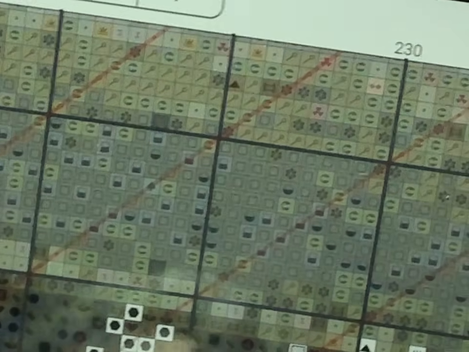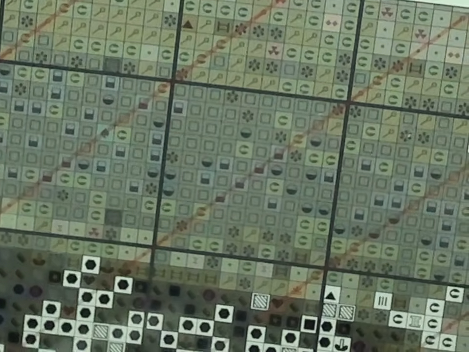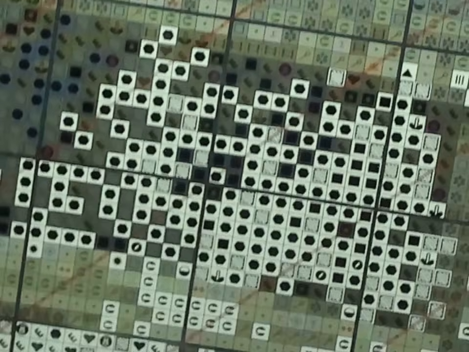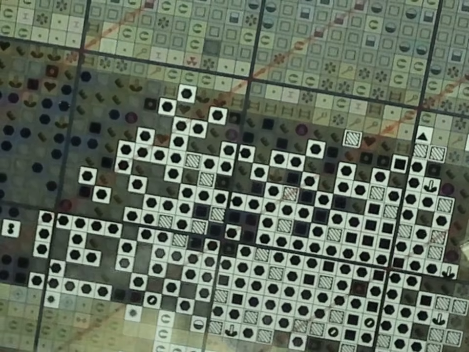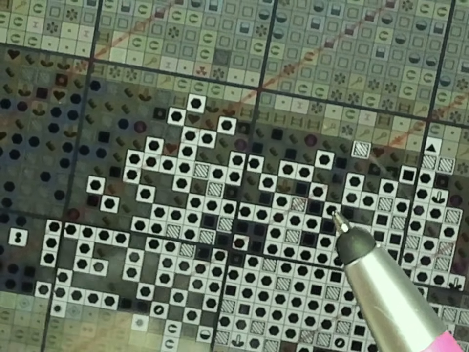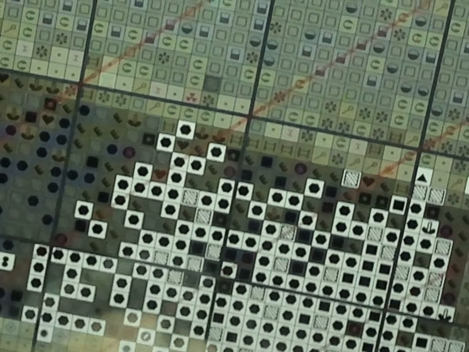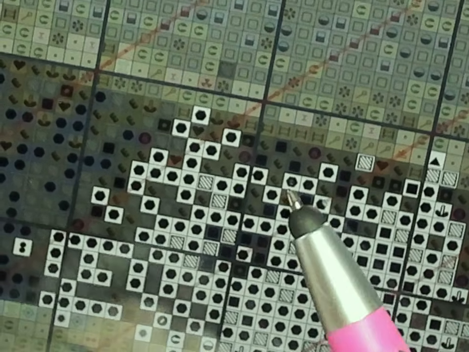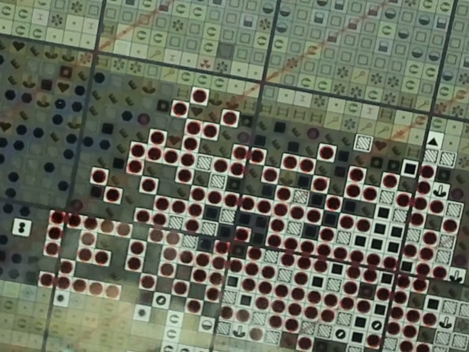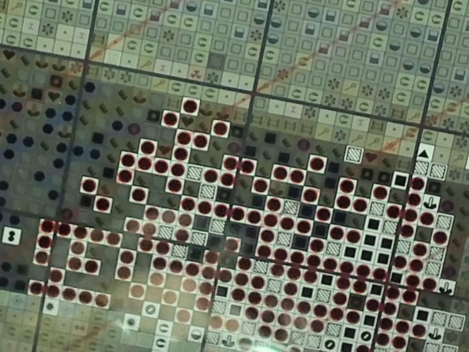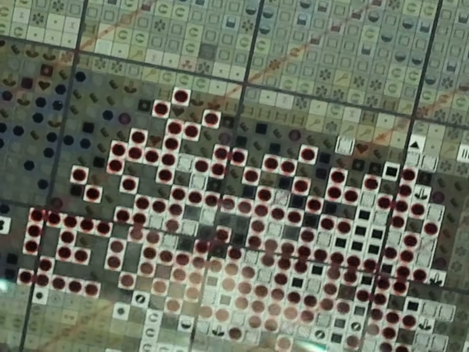If you're working on paper, use a ruler, mark your diagonal lines with a color pencil or something that you're going to be able to see, okay?